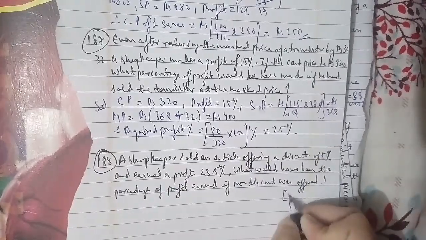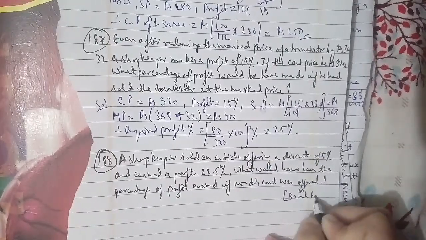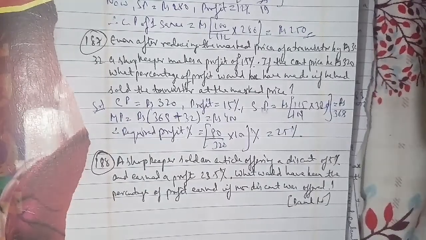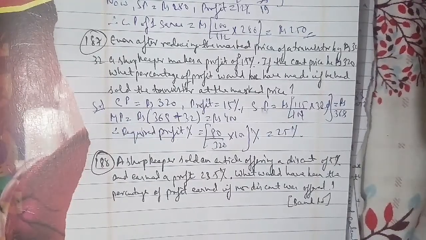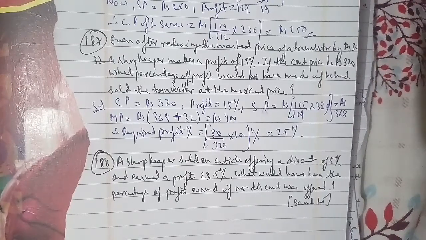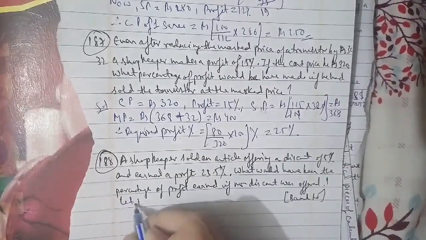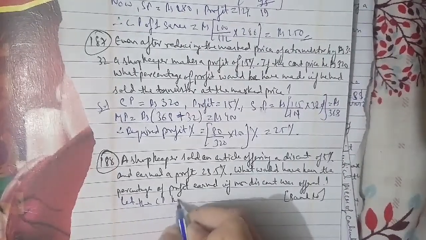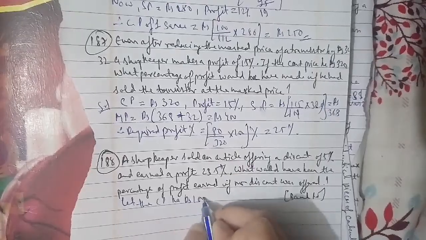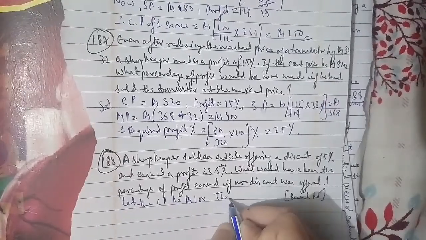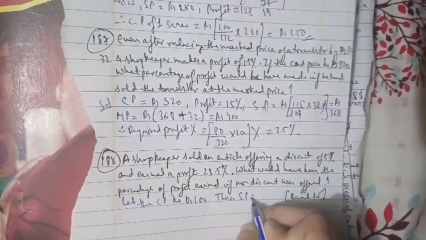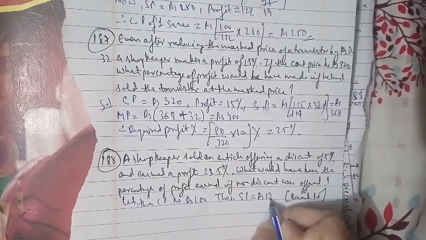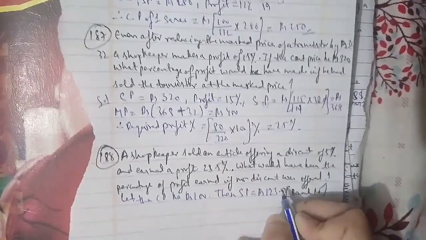This has been asked in the bank PO question paper. So we go ahead further finding it out, which goes as follows. Let the cost price be rupees 100, then selling price is equal to rupees 123.50.